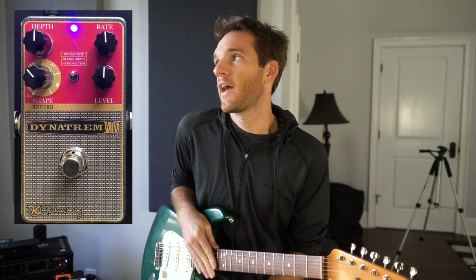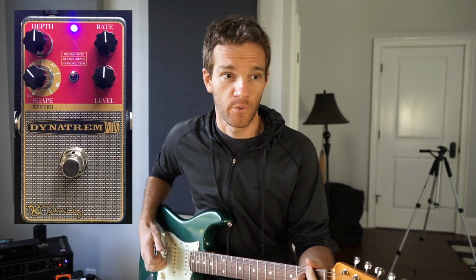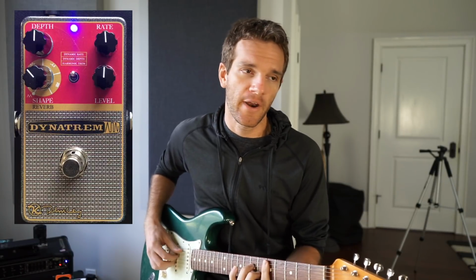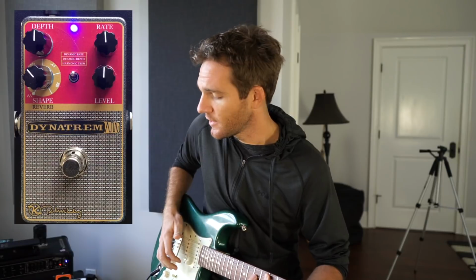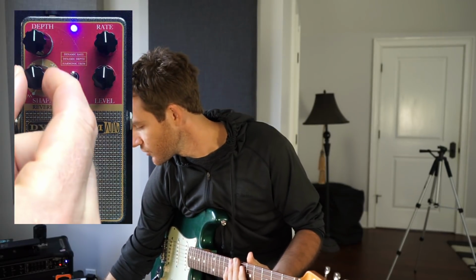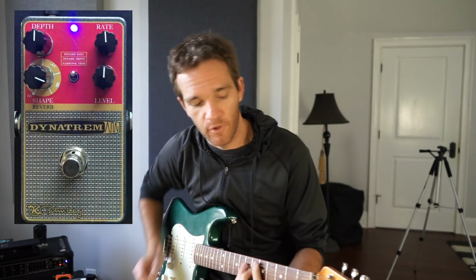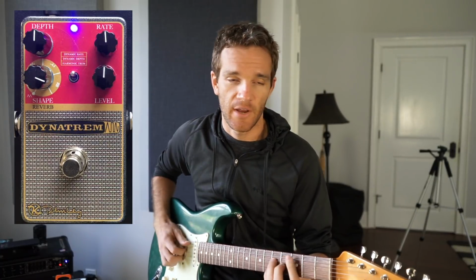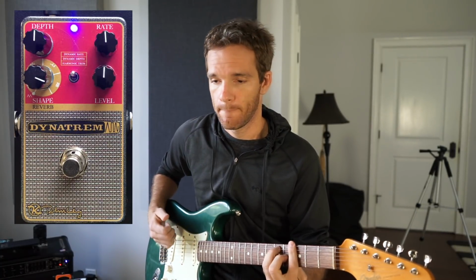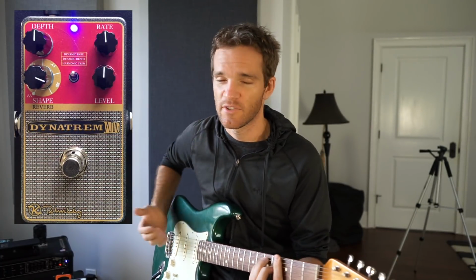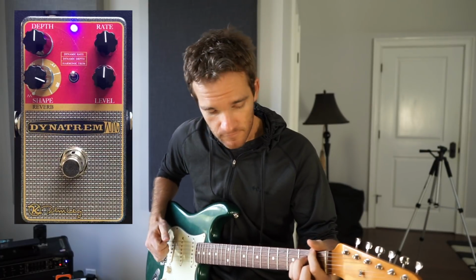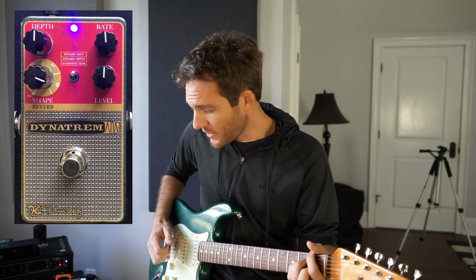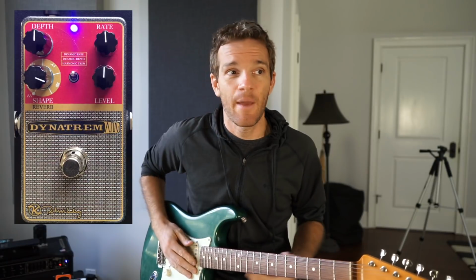Which otherwise, you might have to use an external expression pedal or even automate if you're doing a recording. So it's a well thought out feature that they added to this. And there's a bunch of different styles that you can do as far as how you want the tremolo to sound, as far as ramping up and down, sine, stuff like that. We can get into more of that later. But basically, that's just one way that you can dynamically affect it with this particular pedal.